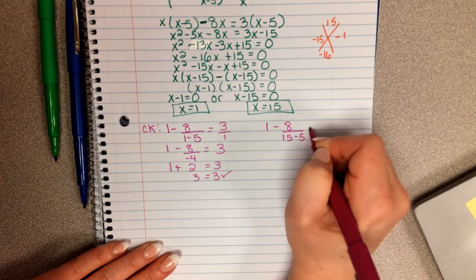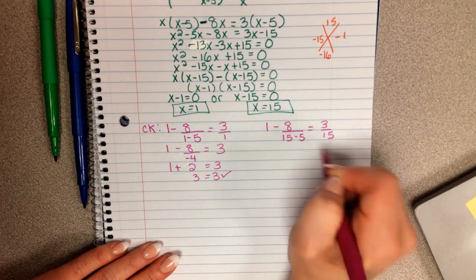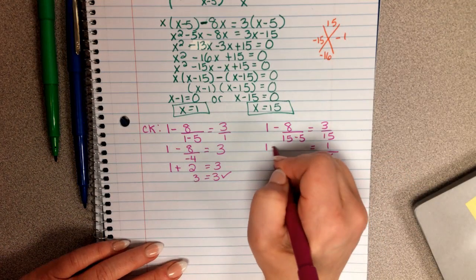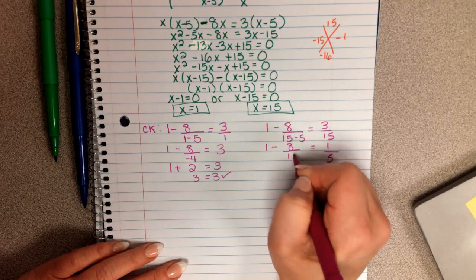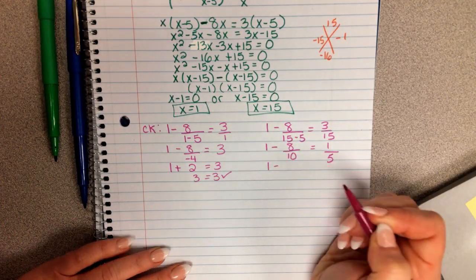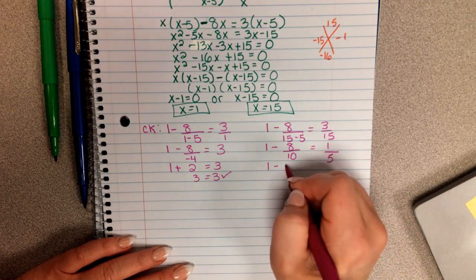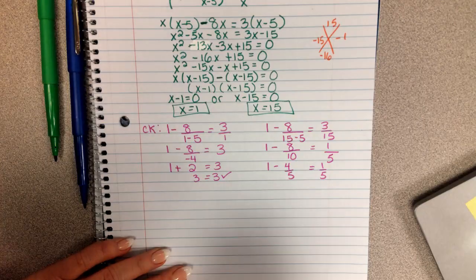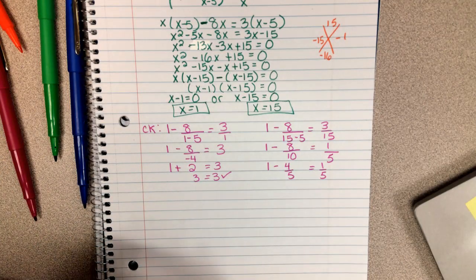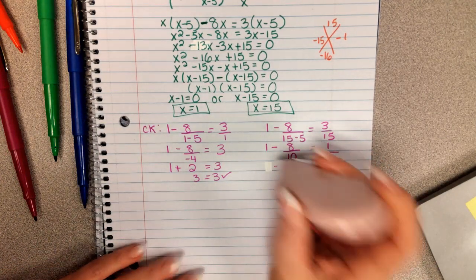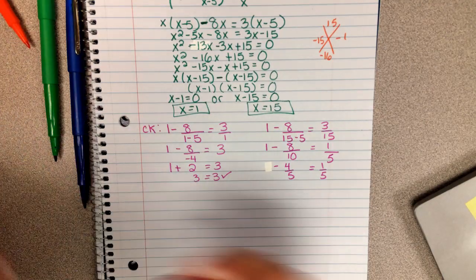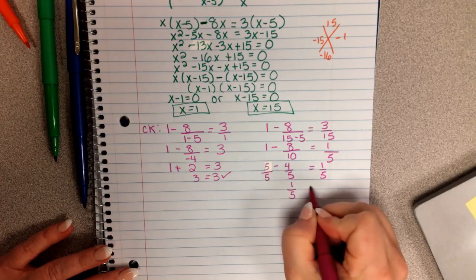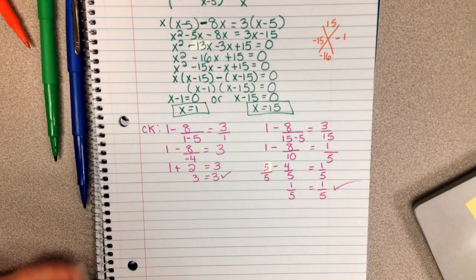Let's check 15. Now 3 over 15 is the same thing as 1 over 5. Okay, and then I have 1 minus 8 over 10. 8 over 10 is 4 over 5. And then I'm going to rewrite the number 1 as 5 over 5. That way I can subtract it really quickly. And then that gives me 1 over 5. Hey, it works. This one works too.